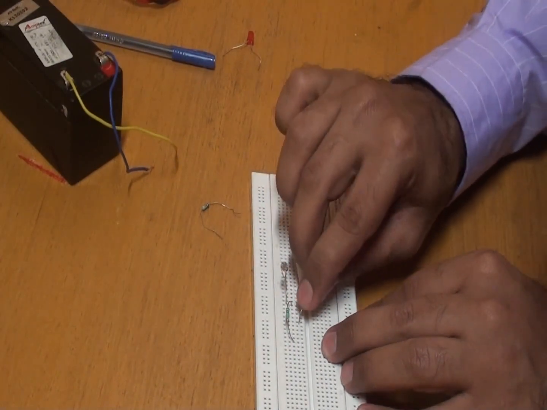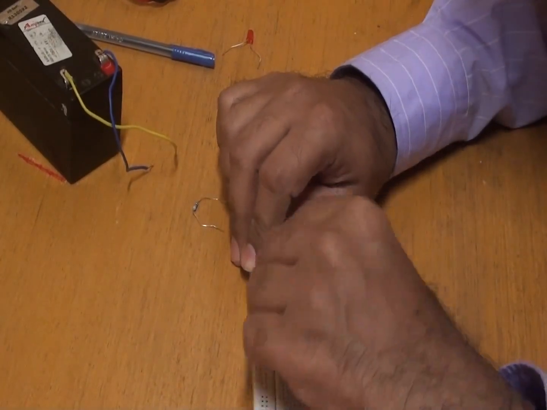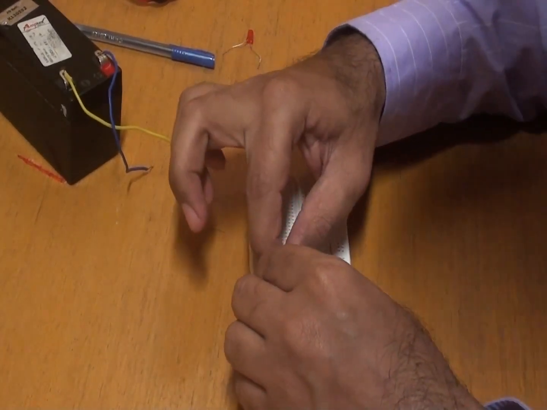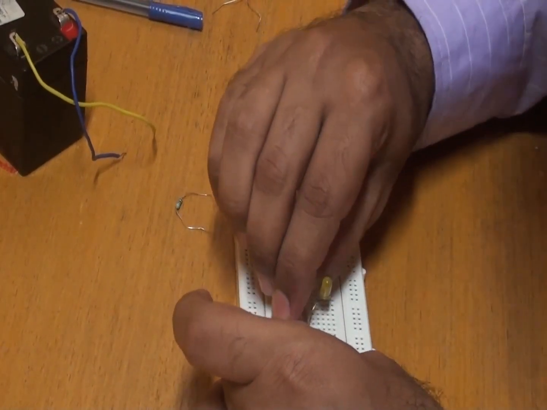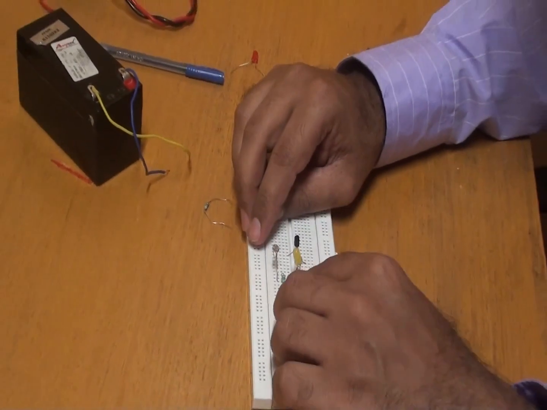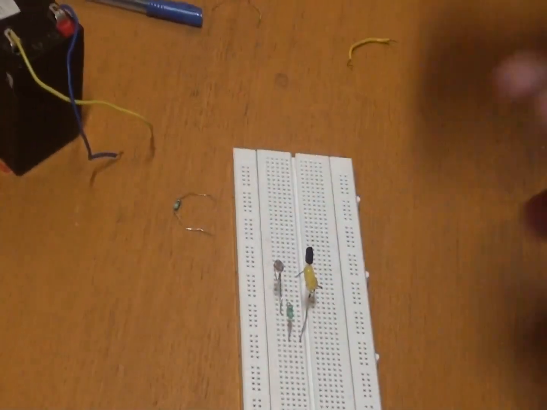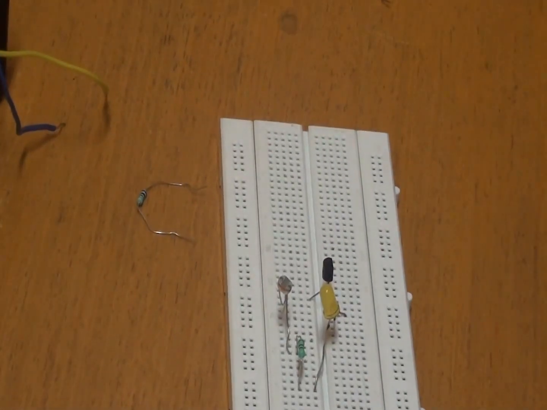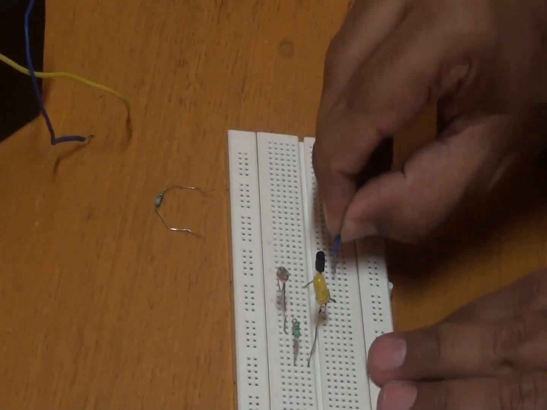It isn't fitting properly, so I'm just fitting it now. So now I think we have fitted it. This LED, I'll have to shorten it. I'll just fit it here. Okay, so now I've connected the positive to one side of the resistor and the negative to the collector of the BC547. Now this emitter, as I told, is given to the ground of the BC547 transistor.